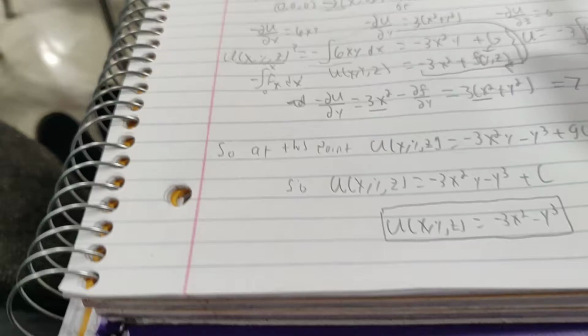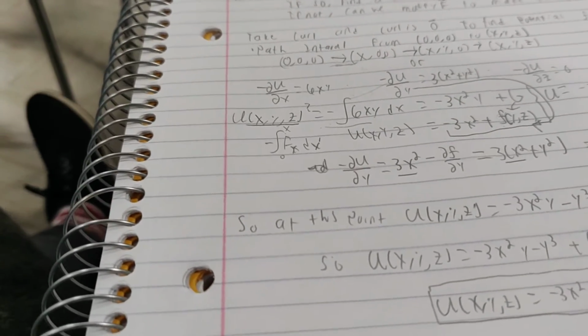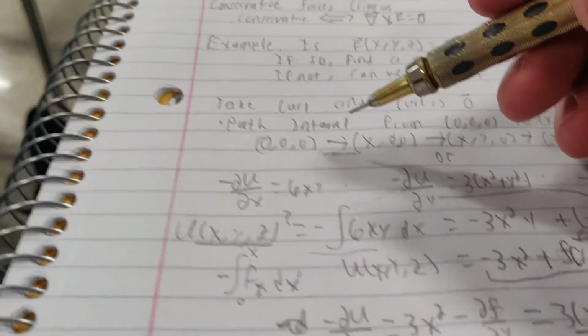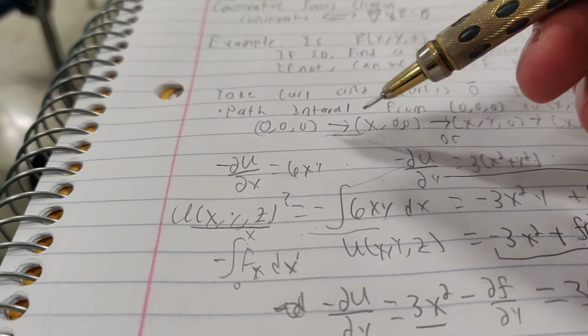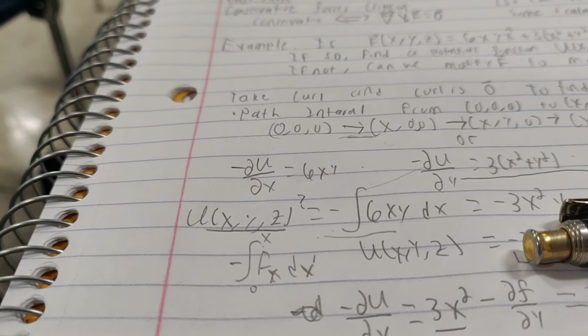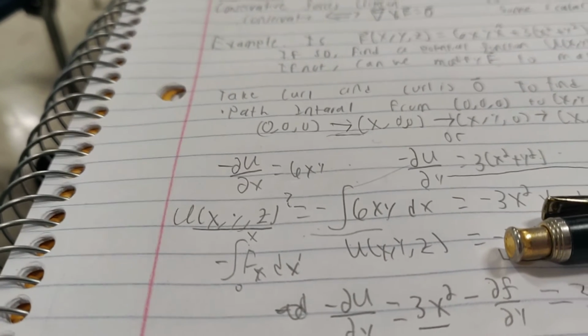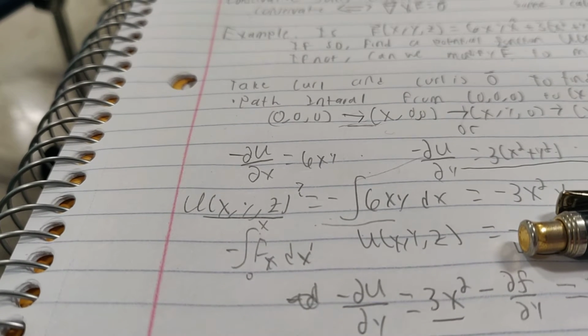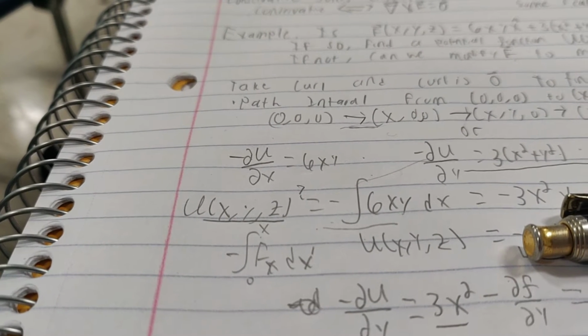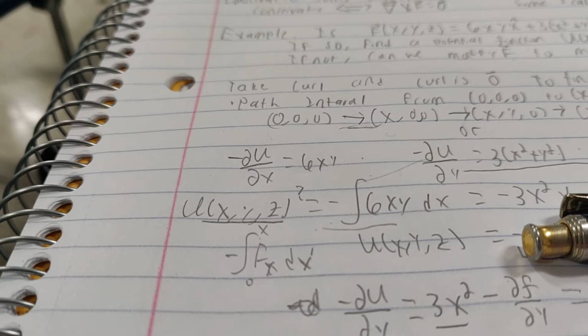Okay, so this approach is, frankly, exactly the same result as the path integral approach. If we wanted to do this path integral approach, we could. We integrate the x component with respect to x, and again we would get a 3x squared y, evaluated at the endpoints of x equals 0 and x equals some x final.